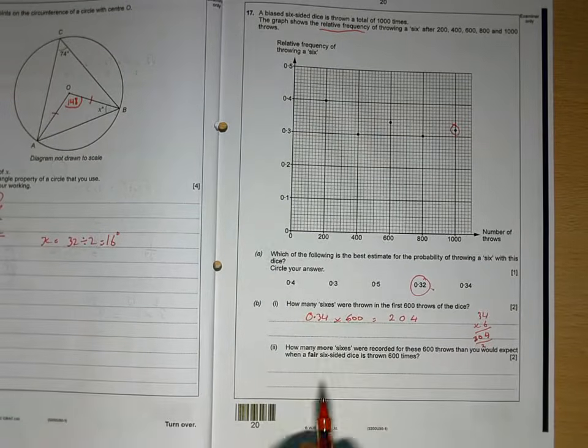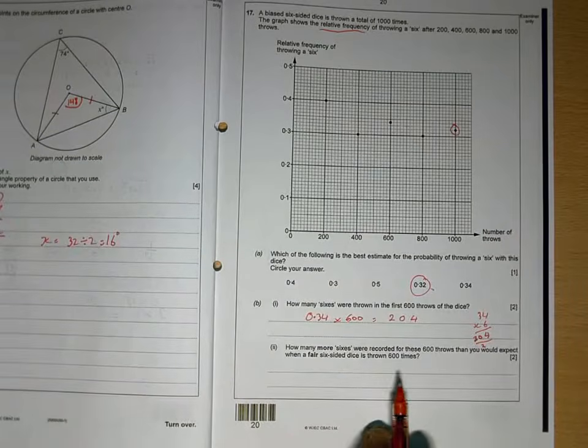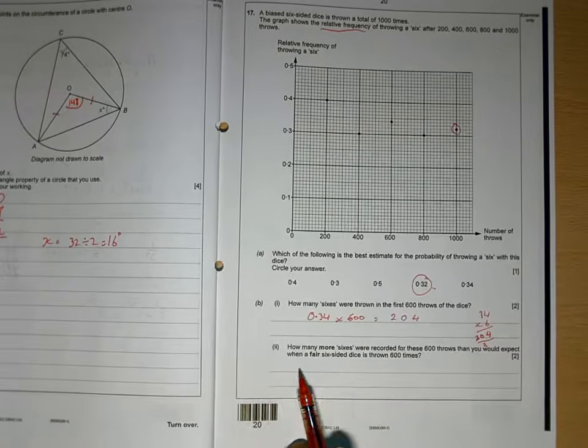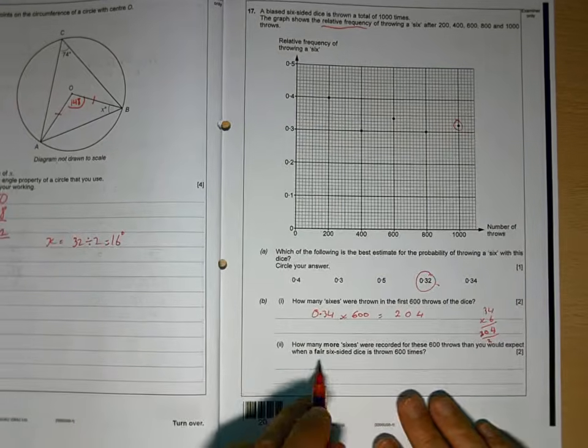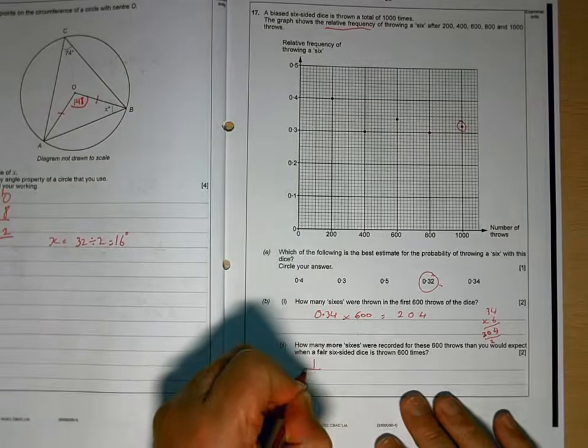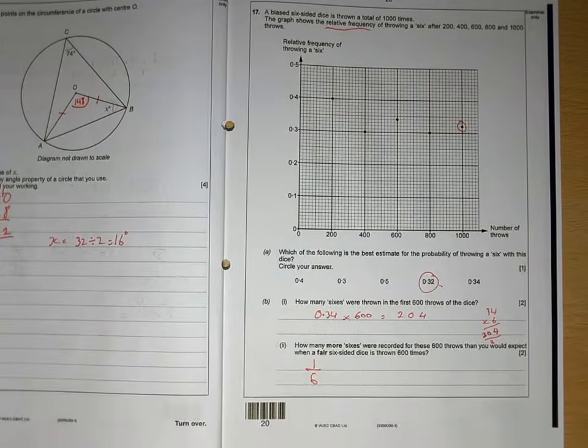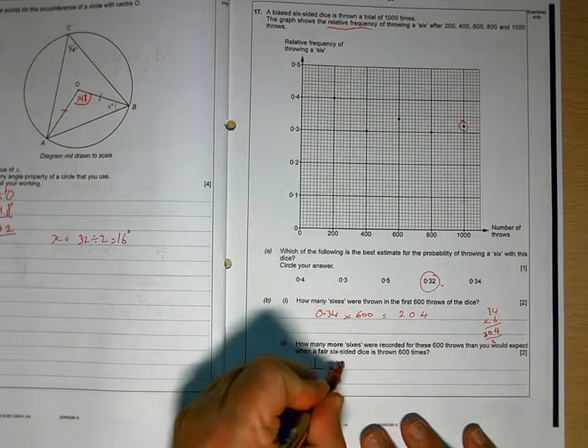How many more 6s were recorded for these 600 throws than you would expect when a fair six-sided dice is thrown? Well, for a fair six-sided dice, you'd have the probability of 1 in 6 times 600.